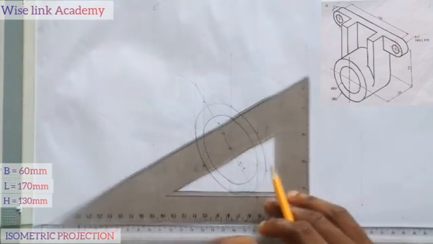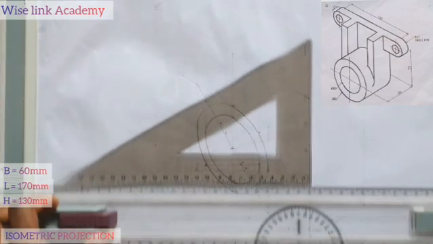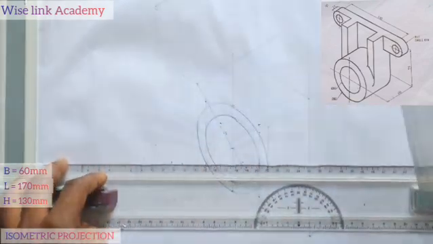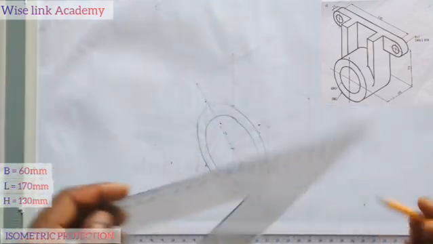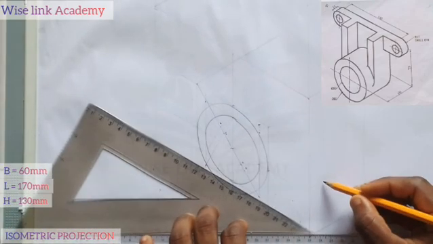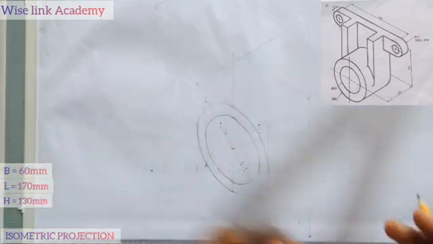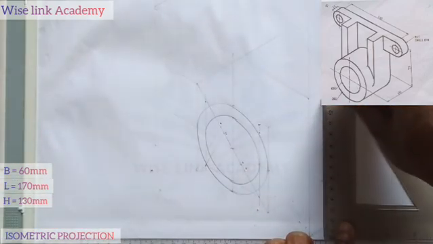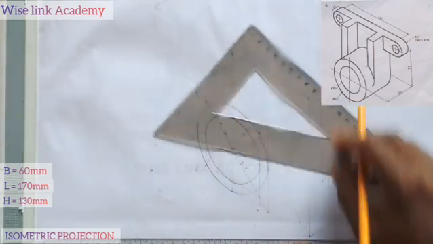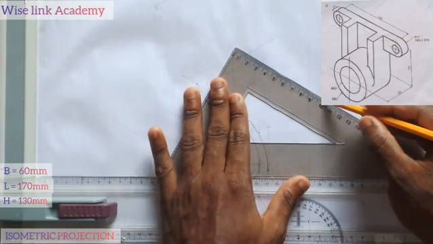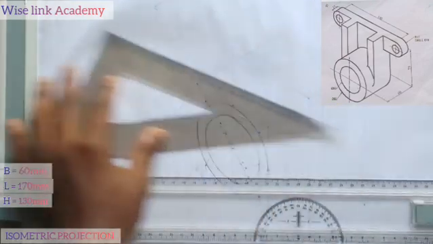Also coming up here, I will extend this edge down this way, such that at this point here, I will take it down this way, where it meets here. I will take this point up. Also, I'll take this point here to touch this other point here, as you can see.